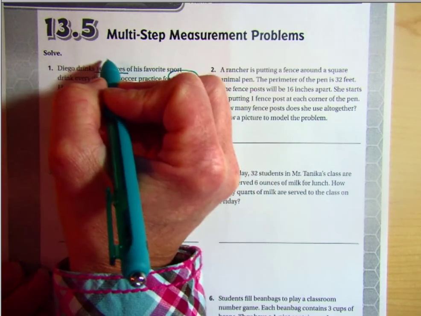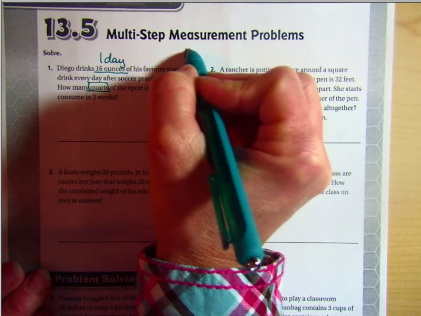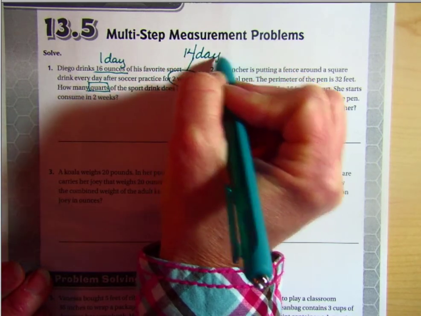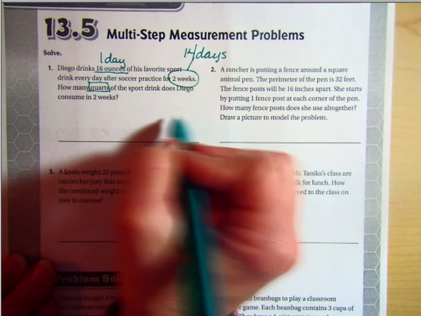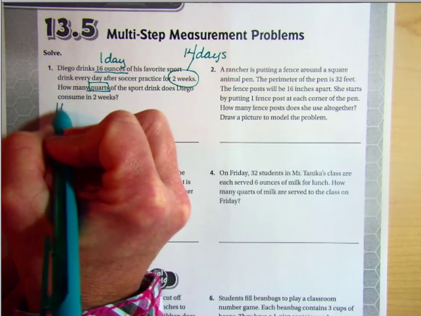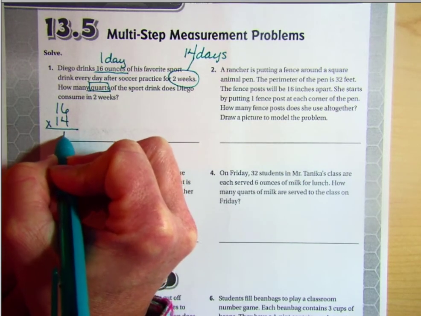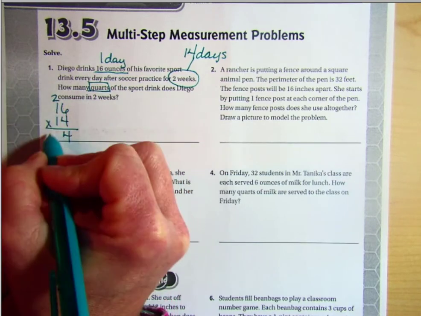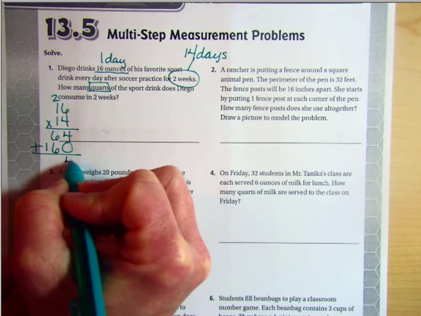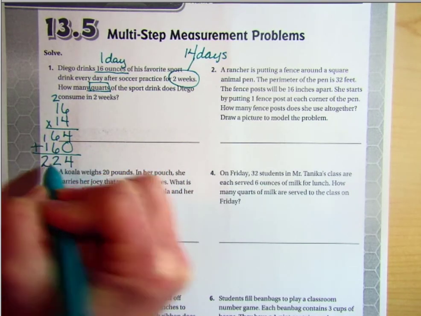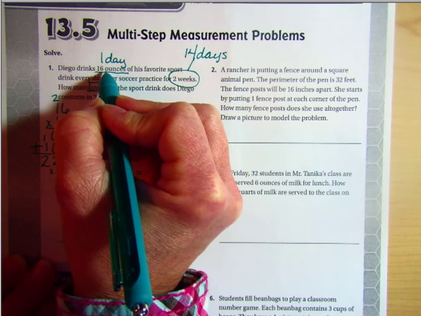Well, I know he does 16 ounces in 1 day. So the first thing I have to do is think about 2 weeks is 14 days. So if 1 day is 16 ounces, the first thing I want to do is multiply 16 times 14 to figure out how many ounces he drinks in 2 weeks. 6 times 4 is 24, 4, 5, 6. Add your placeholder 0, 6, 1. Add these up. And I have 224 fluid ounces.